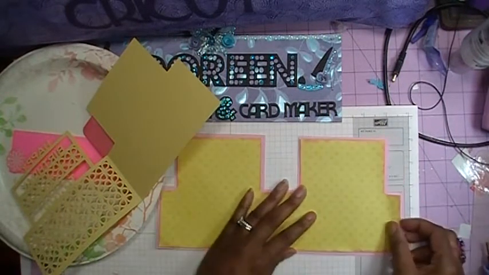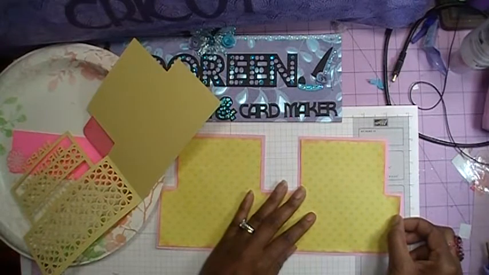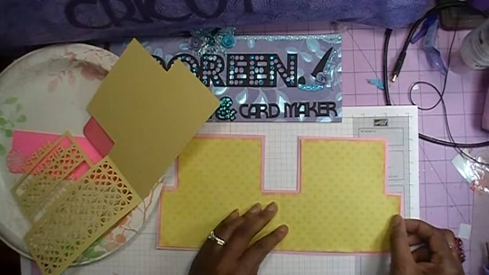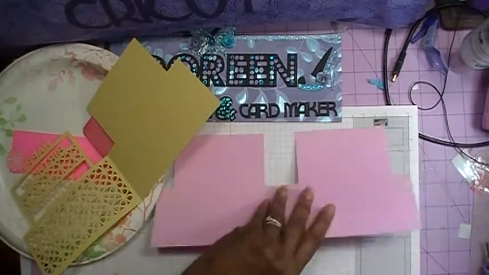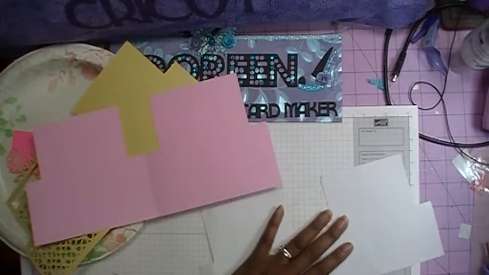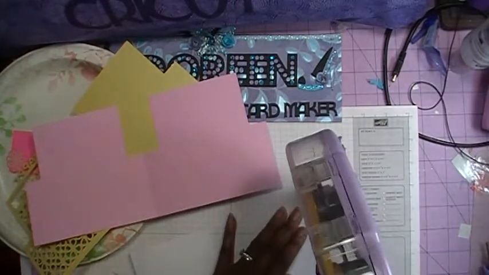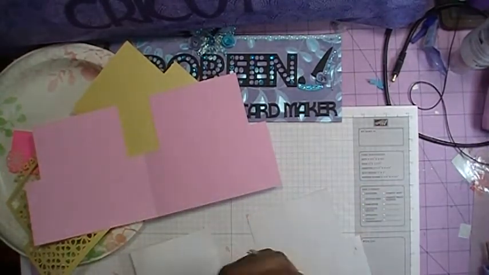So I just want to line this up and make sure I get this even here. And then I'm going to tape this down. So I'm going to get my ATG gun out because we want to get tape all along here.